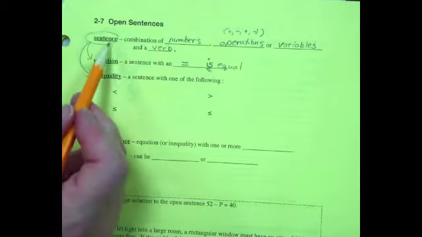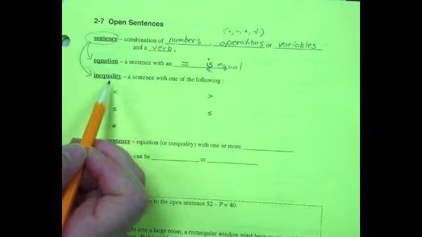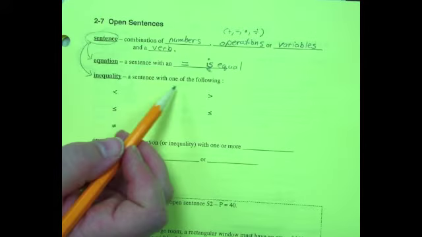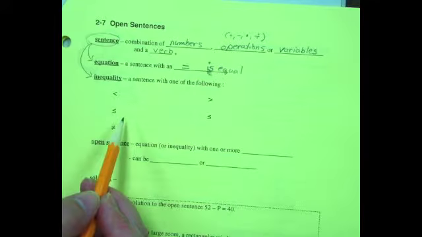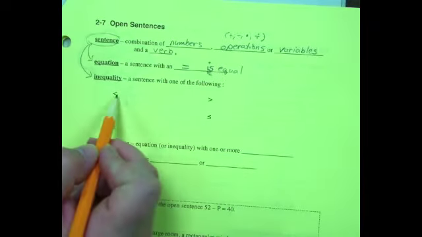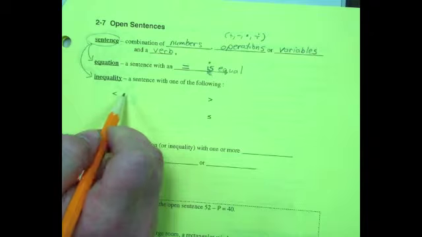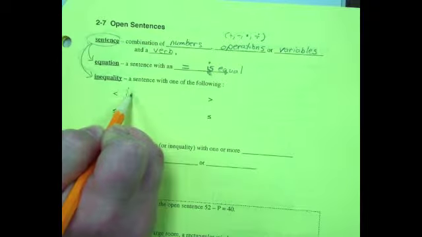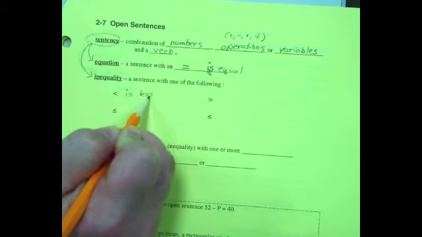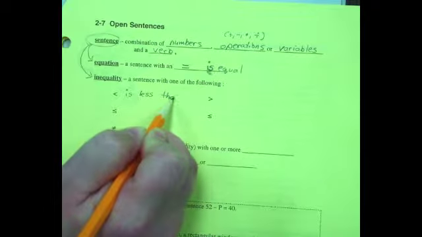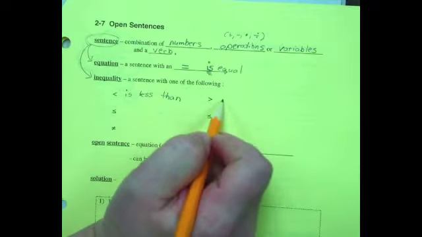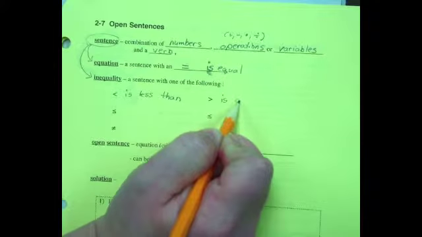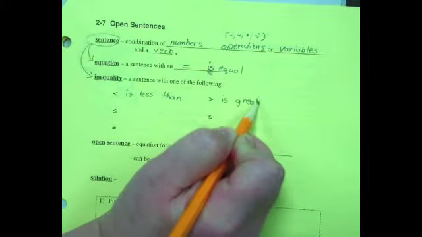The other type of sentence we have is an inequality. An inequality is a sentence with one of the following verbs, and there are 5 different symbols we could have. This first symbol, you know, is said is less than. And when it points the opposite direction, we would read that is greater than.